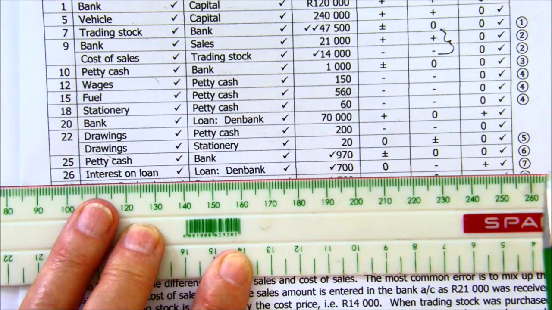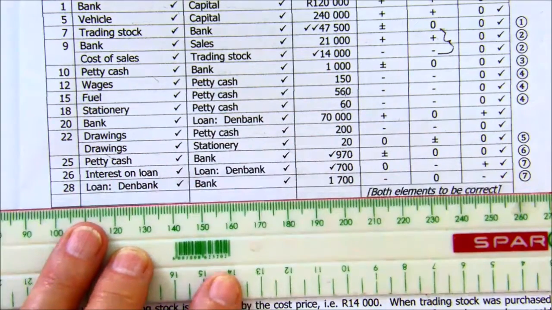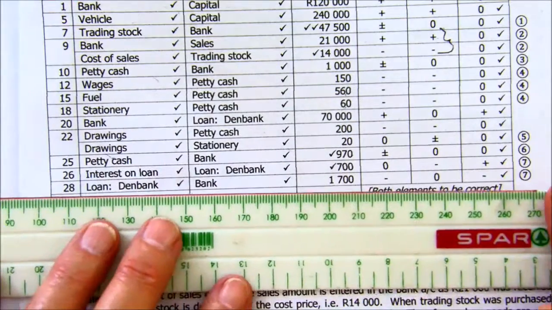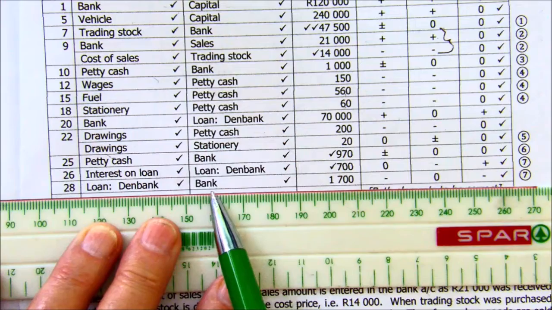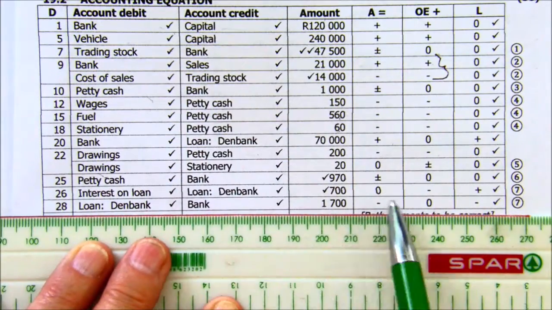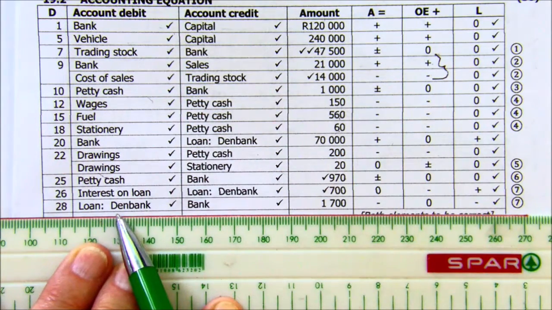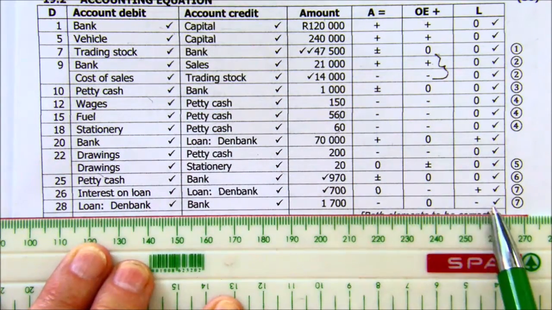Right. And then lastly, we now paid off. We paid the interest on the loan plus 1,000. So we're paying, cash payments journal. Our bank is going down. So we credit our bank and our assets going down because we're paying it. And what are we paying? We're paying the loan. And so our liability is actually going down.